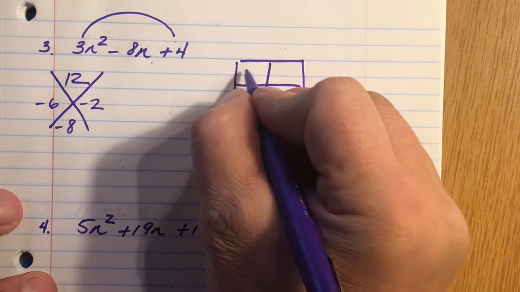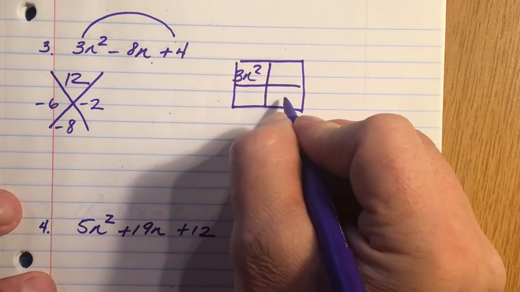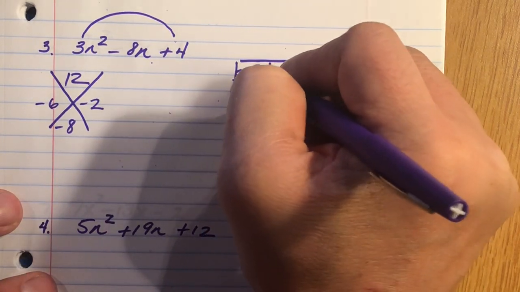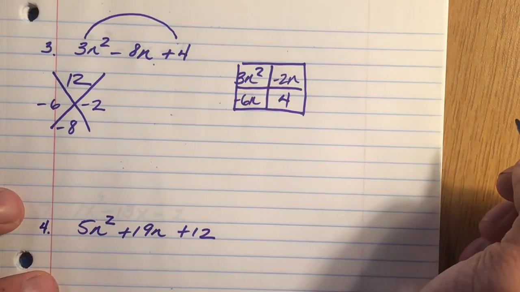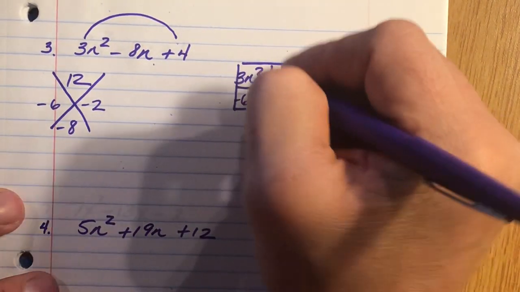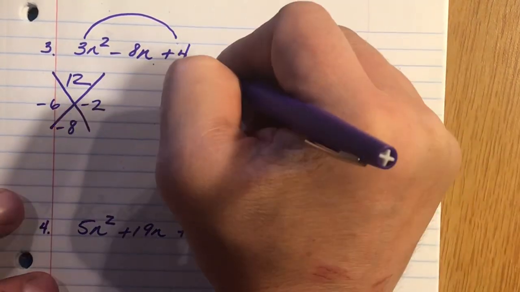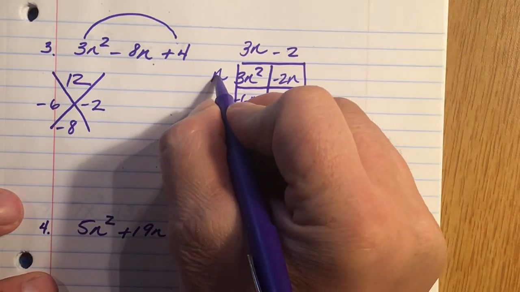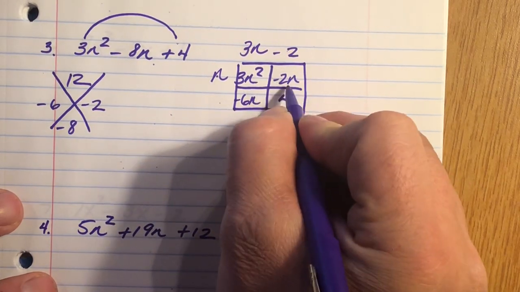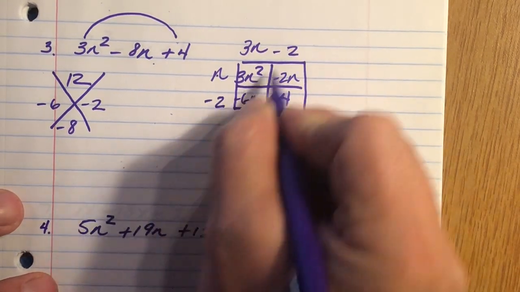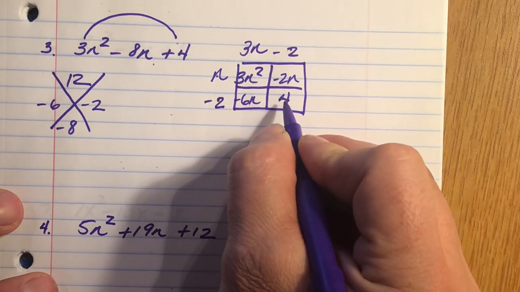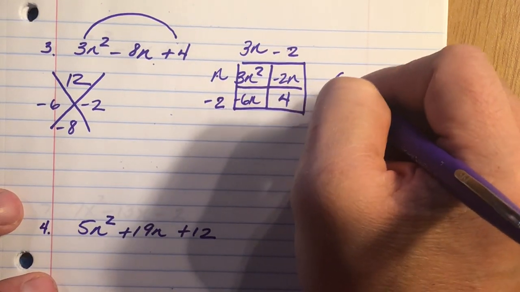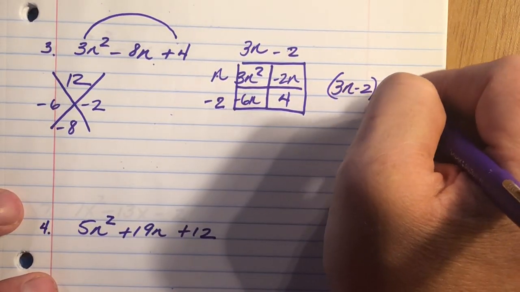All right, so here we go. We've got 3n squared, 4, negative 6n, and negative 2n. You've got to be careful with those signs, okay? These two right here have a 3n and an n. This has got to be a negative 2, because n times negative 2 is negative 2n. And negative 2 times negative 2, a negative times a negative, is a positive 4. Okay? So there we go. My answer, my factors: 3n minus 2 and n minus 2.